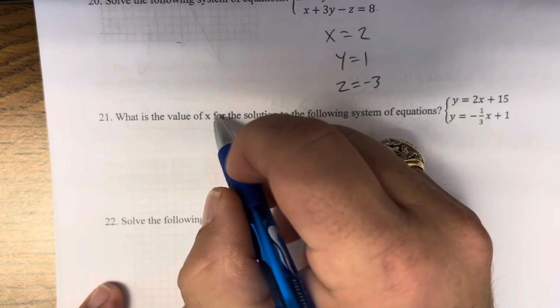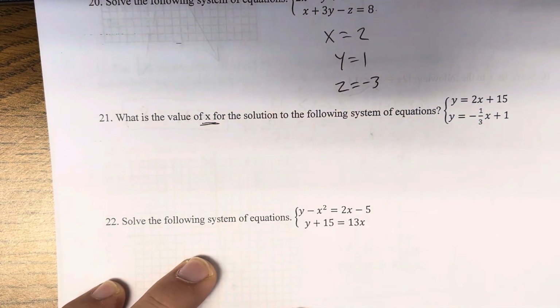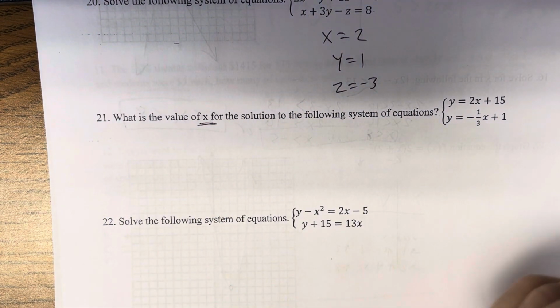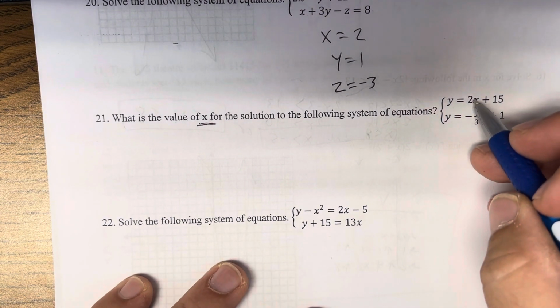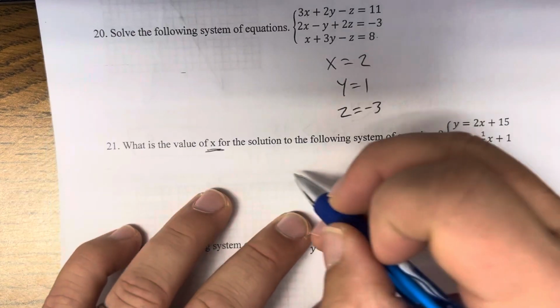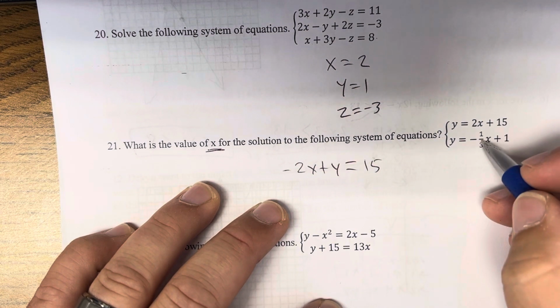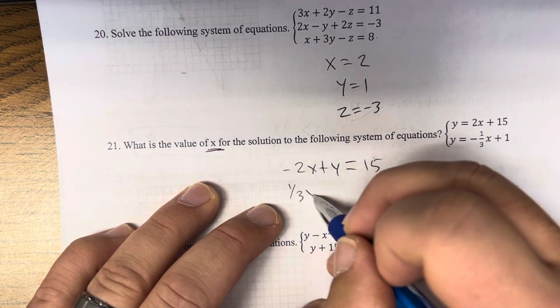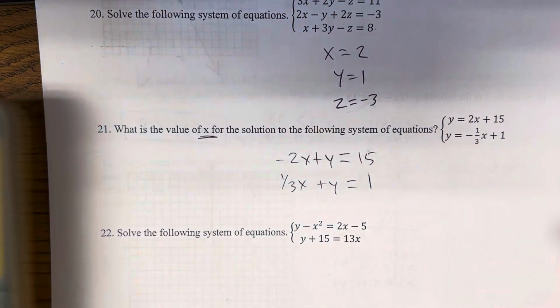Number 21, what is the value of x for the solution to the following system of equations? So on this one, I just want the x value. You could do this graphing, you could do it a substitution. I'm going to go ahead and do matrix again. So I'm going to move the 2x over to be negative 2x plus y is equal to 15. That's when I'm going to add the 1/3 x over. So 1/3 x plus y is equal to 1.